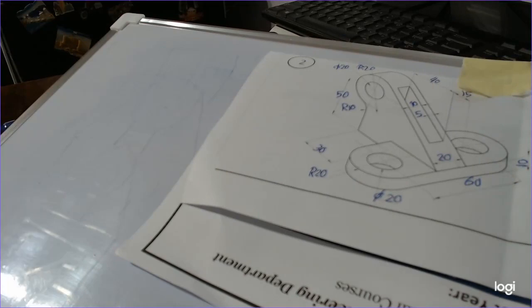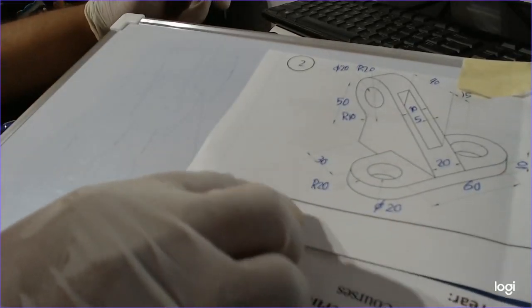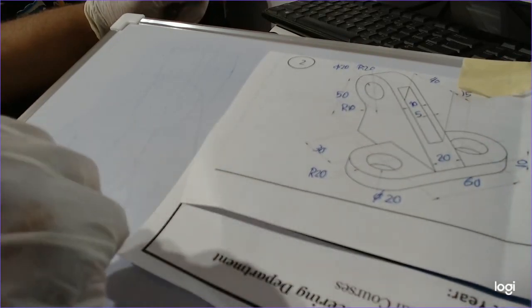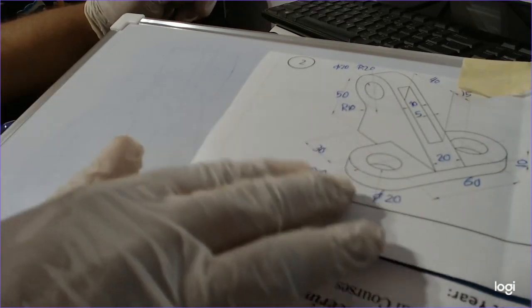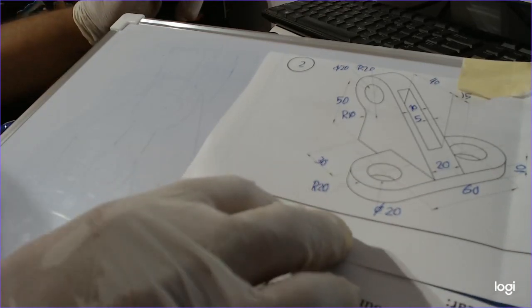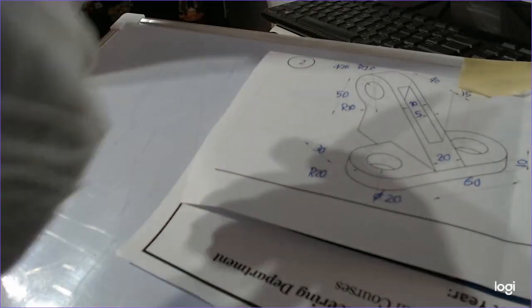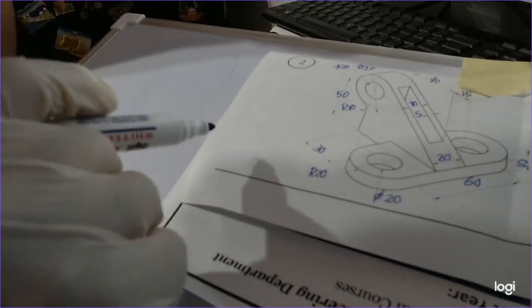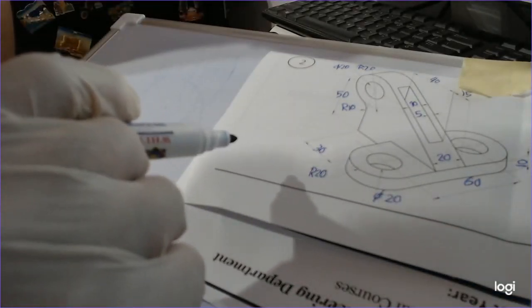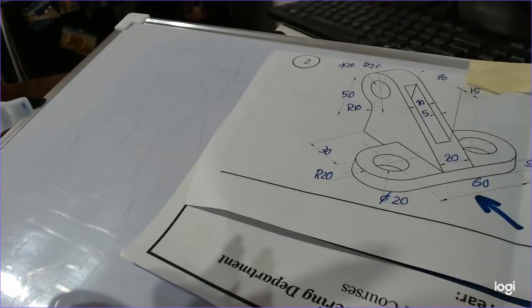So this is the second drawing. I tried to make it with a clearer dimension. Okay, which will be the front view of this object? Actually, as we told you before, the largest open view will be the front view. So that means that this will be the front view, because this is the largest view.